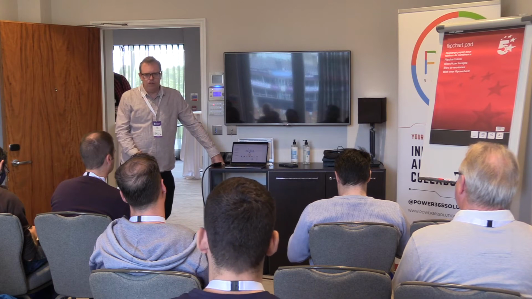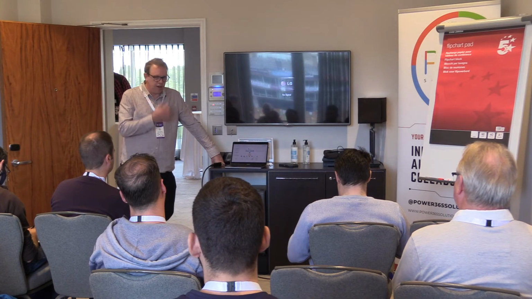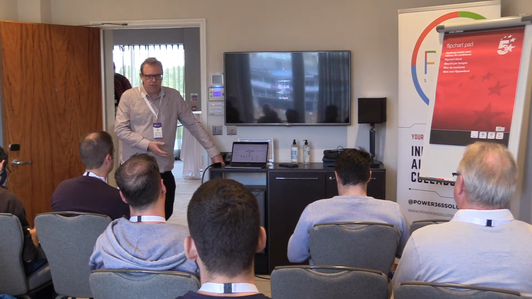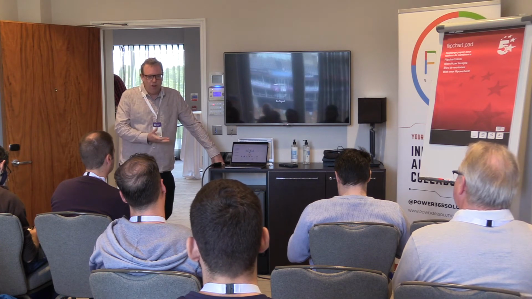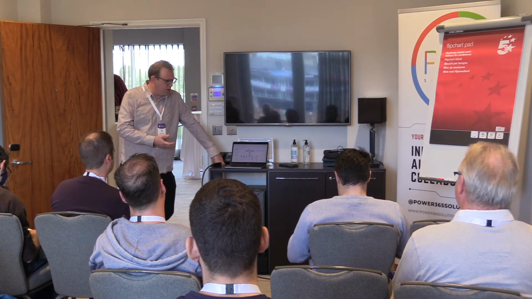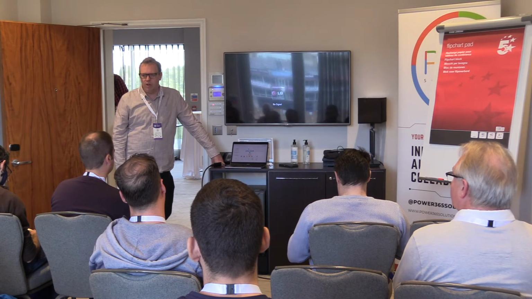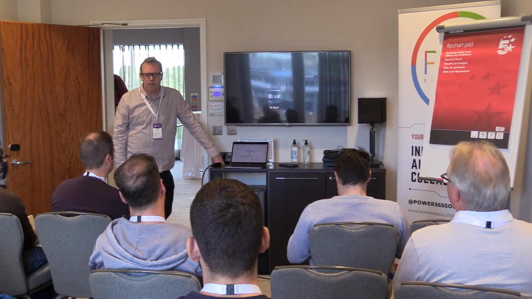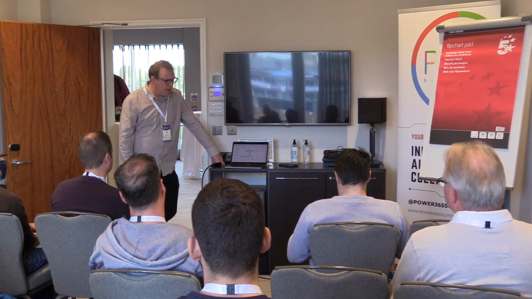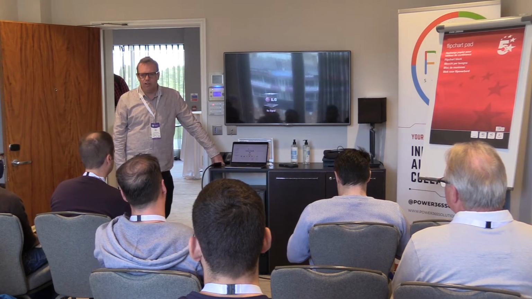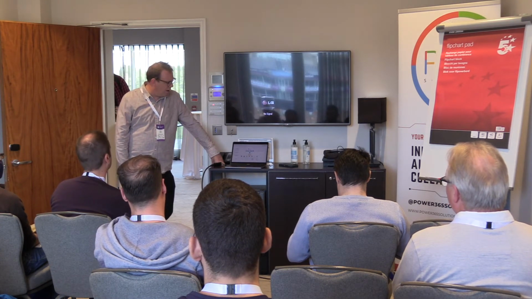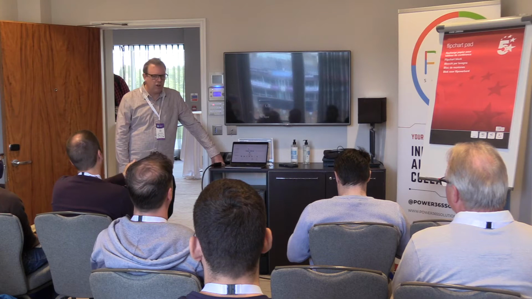There's a vanilla version which comes directly from the Cloud Native Computing Foundation project. You can see this on GitHub. Or you can use Kubernetes as a service in the public cloud, so there's things like AKS in Azure, EKS in AWS, GKE in the Google Cloud.